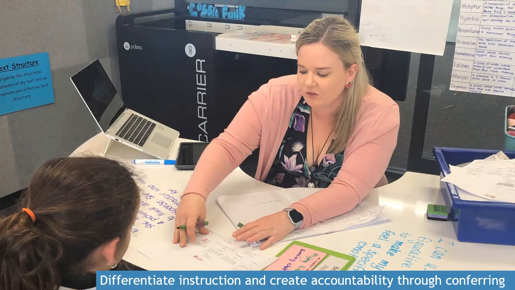Ask them, as you bring children to you for conferring, tell me about your writing. What did you hope to work on? Encourage writers to come to the conference with a question. At the beginning of the year, you might ask, what's one thing that I should know about you as a reader or writer? It's not too late to ask that question now.